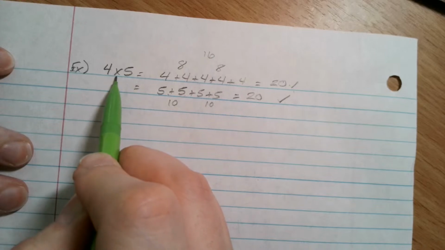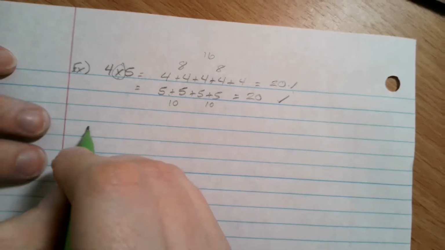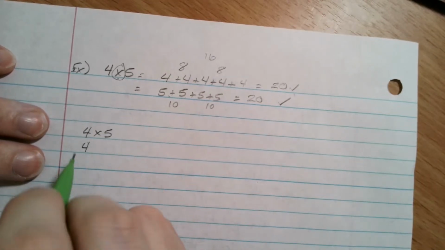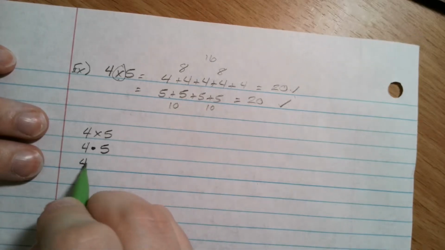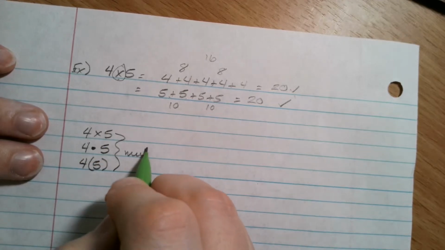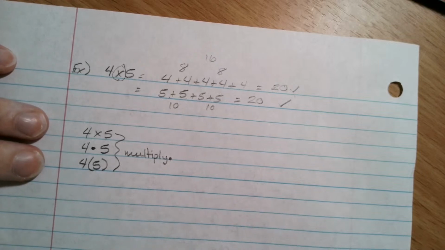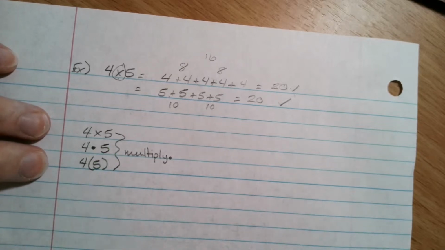Sorry. For clarification, this particular symbol is called multiplying. So you can have 4 times 5, or there are other symbols. You can have 4 times 5, or if you put 4 parentheses 5, these all mean to multiply. Symbology is pretty cool with math. You can get whatever you need and however you need it to look like.